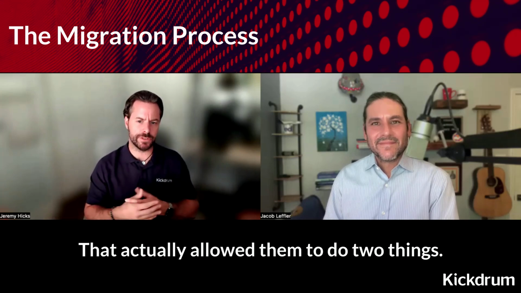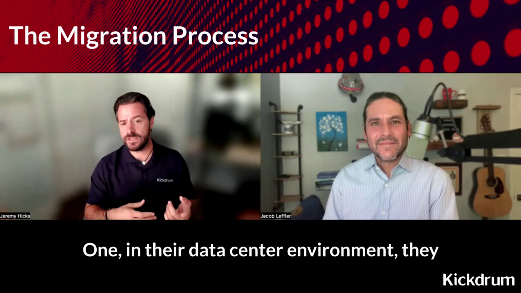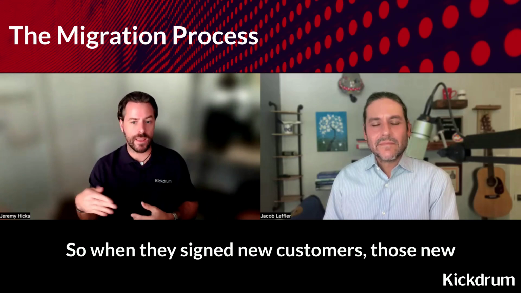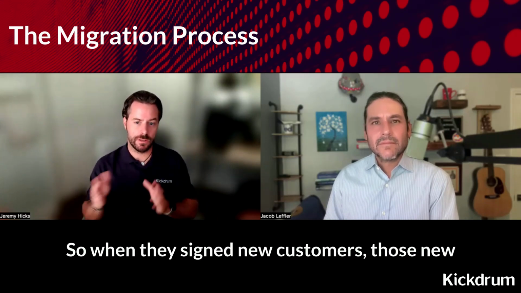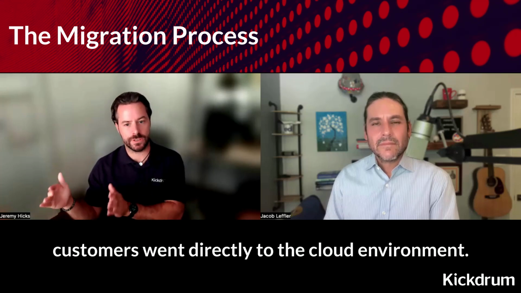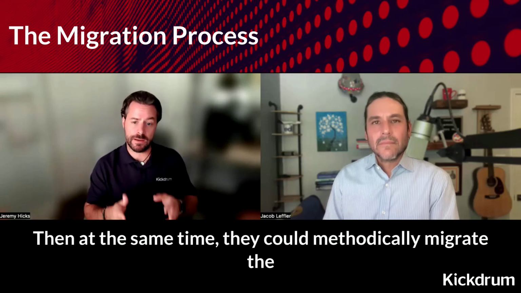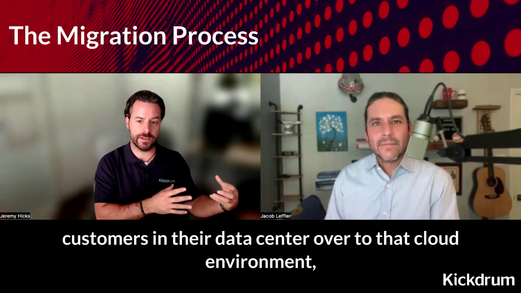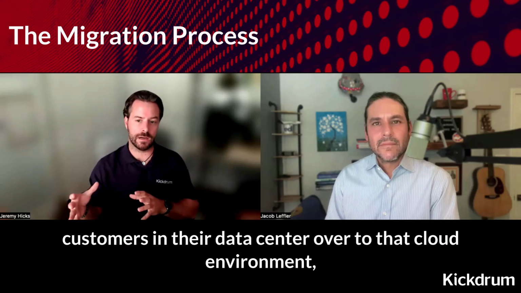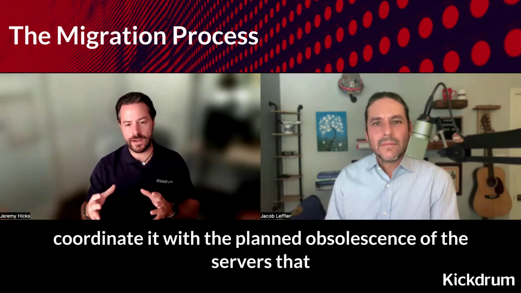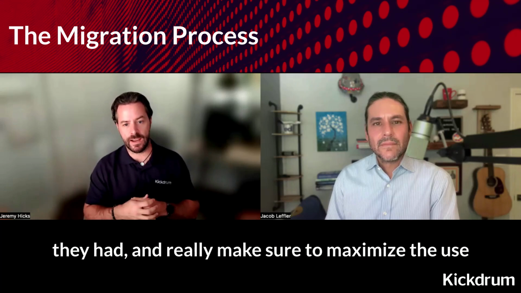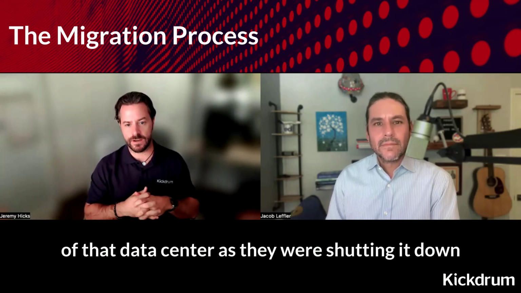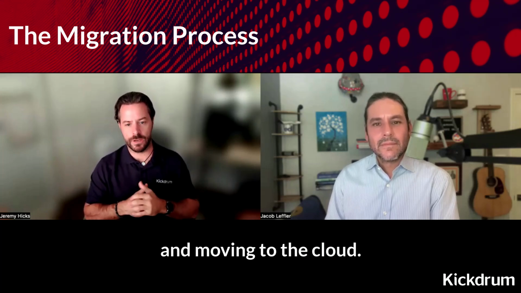That actually allowed them to do two things. One, in their data center environment, they were actually running out of capacity. So when they signed new customers, those new customers went directly to the cloud environment. And then at the same time, they could methodically migrate the customers in their data center over to that cloud environment, coordinate it with the planned obsolescence of the servers that they had, and really make sure to maximize the use of that data center as they were shutting it down and moving to the cloud.